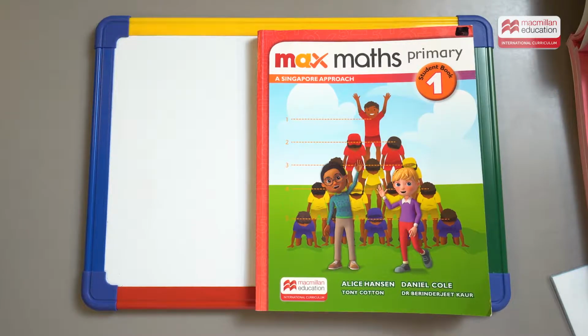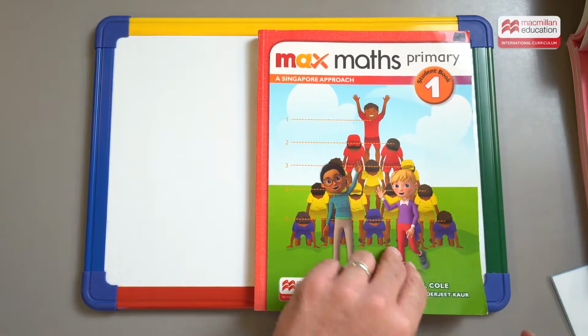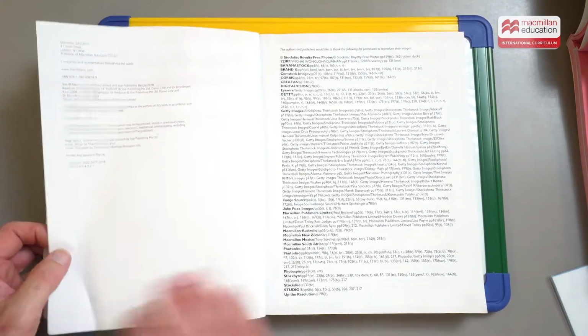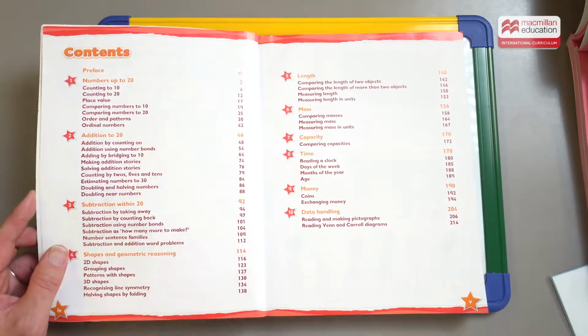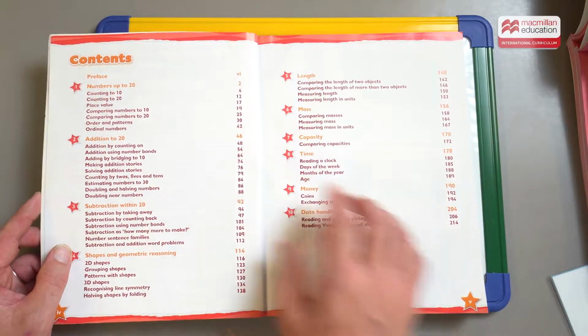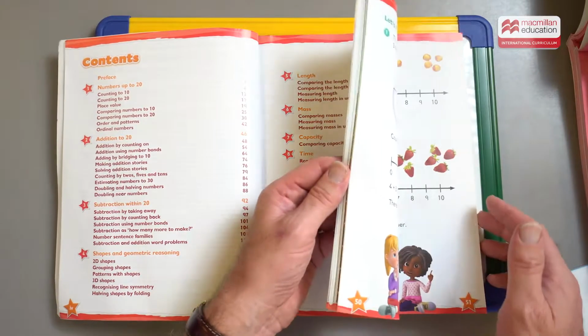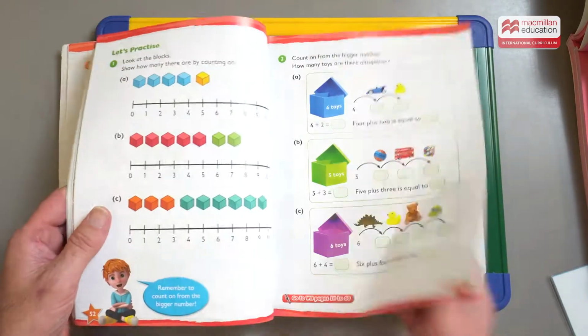In this section, we're going to look at how you might plan a lesson, or at least begin to. The best place to start is the student book. So let's have a look. We're going to think about planning a lesson on addition using number bonds. Here we go in the content section. You'll see that it starts on page 54 of the student book. Let's find page 54 of the student book.